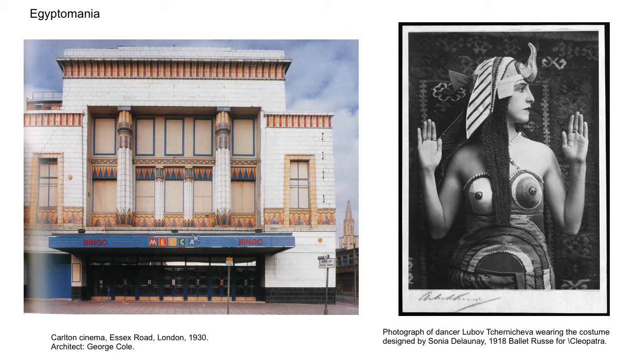So you can notice here how this dancer in the costume of Cleopatra has been geometricized and abstracted, just as these forms have been in architecture.